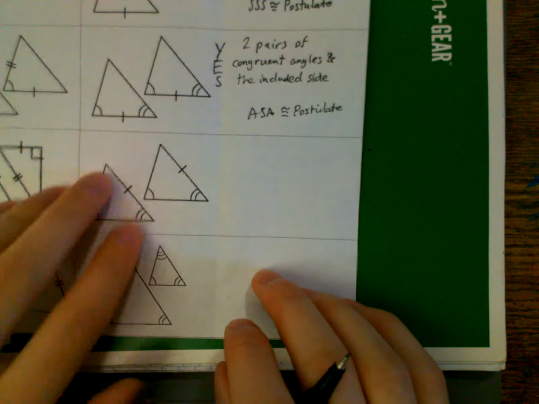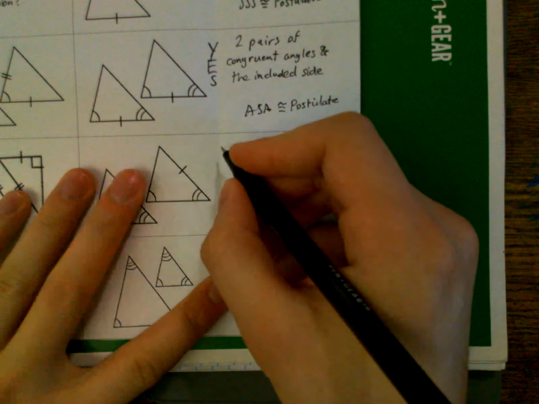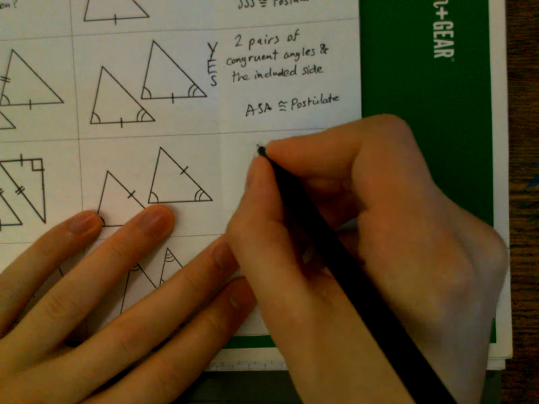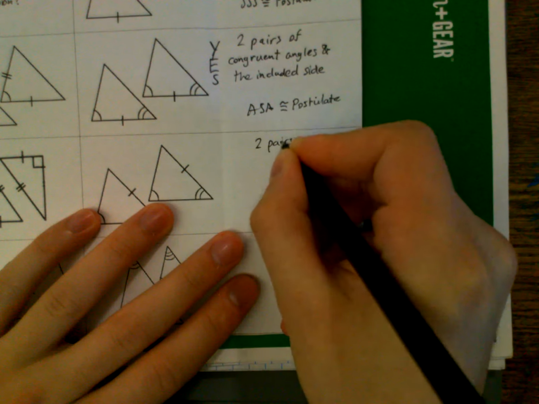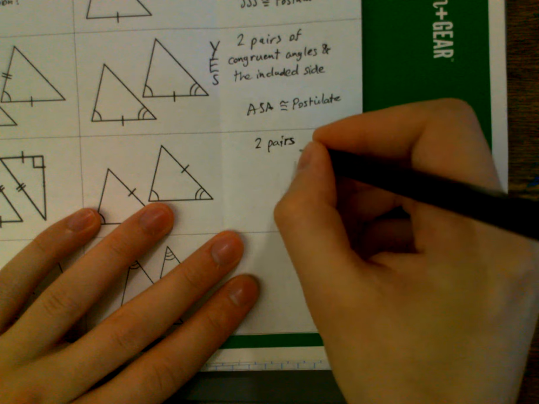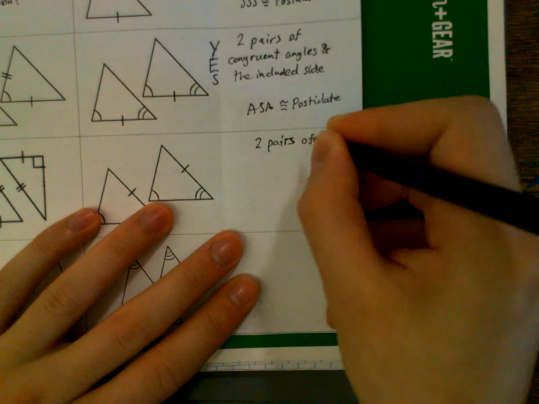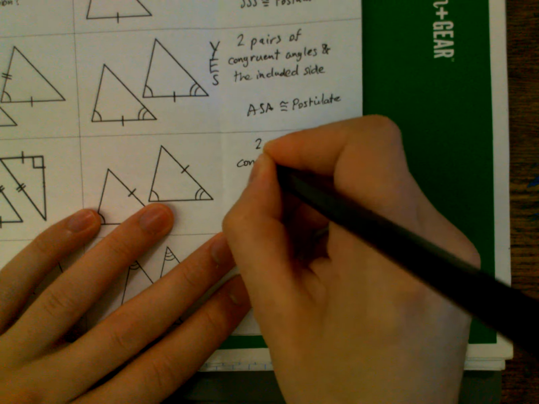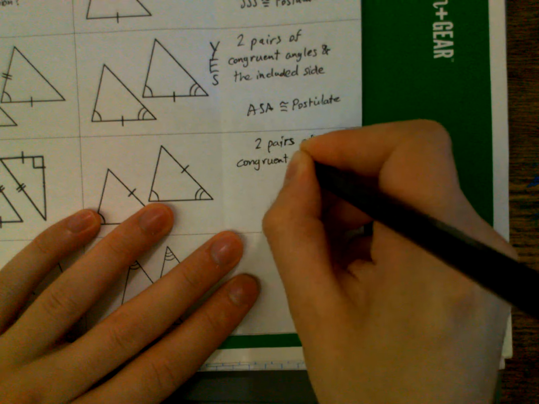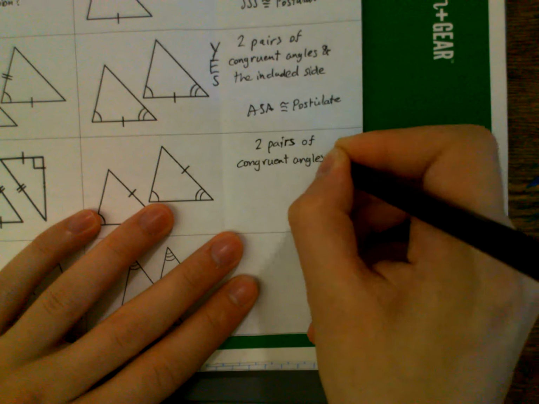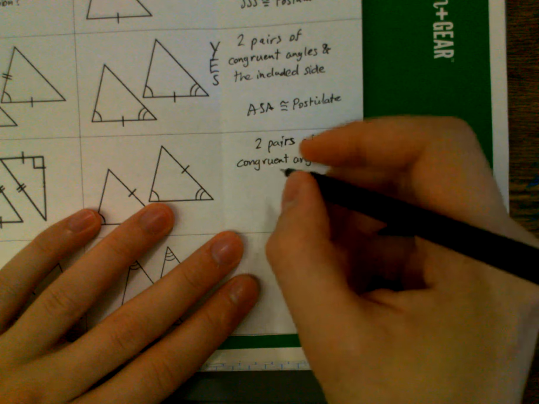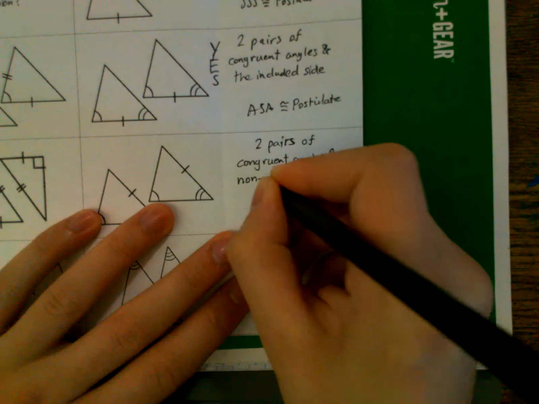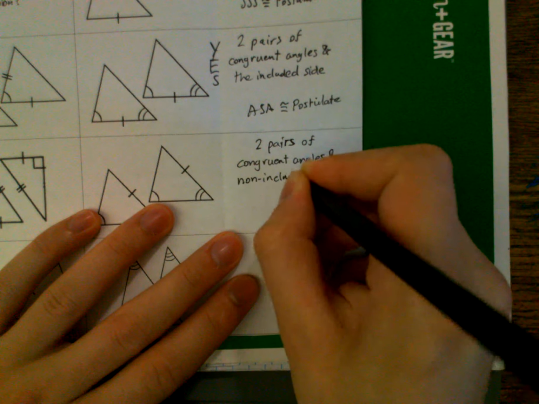Okay? And finally, or at least, sorry, not finally, two more. This one right here is the angle-angle-side: two pairs of congruent angles and the non-included side.